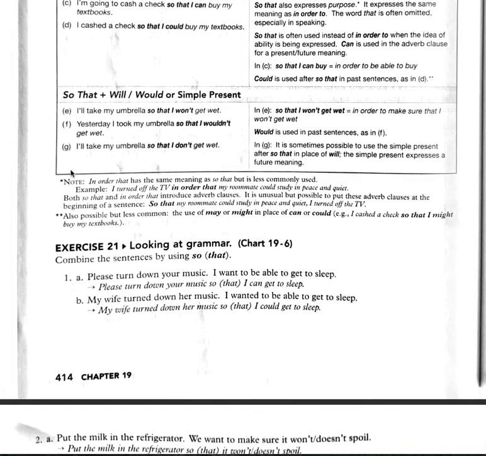Letter G. I'll take my umbrella so that I don't get wet. Okay? In E, I'll take my umbrella so that I don't get wet. So that means I won't get wet, in order to make sure that I won't get wet. Okay? In F, yesterday I took my umbrella so that I wouldn't get wet. Would is used in past sentences like in example F. Because it was yesterday I took, so instead of won't, you say wouldn't. And then in G, I'll take my umbrella so that I don't get wet.